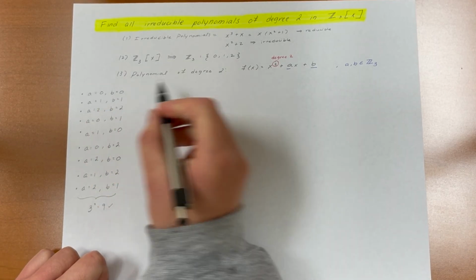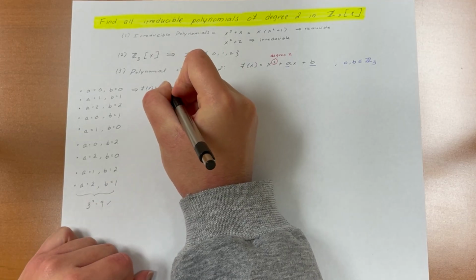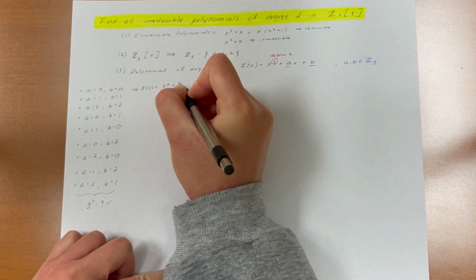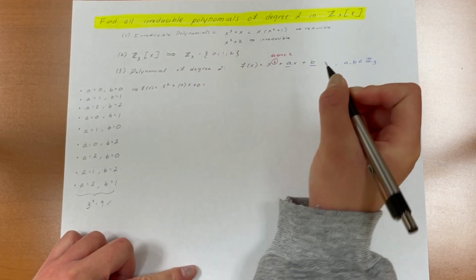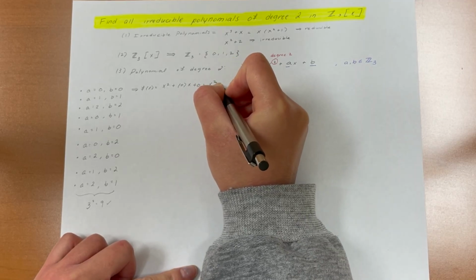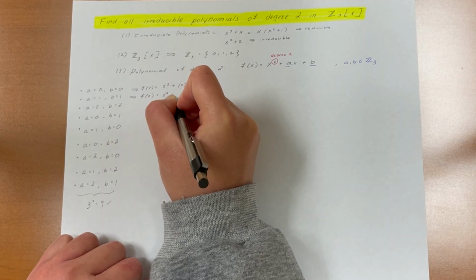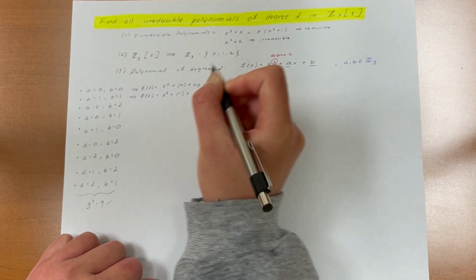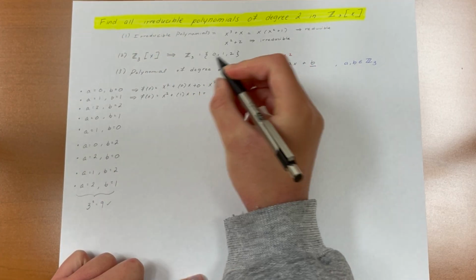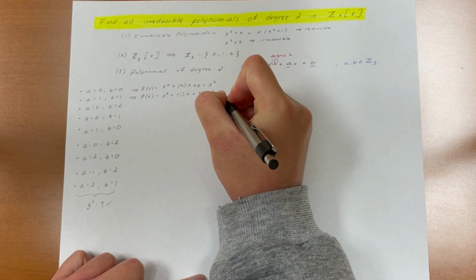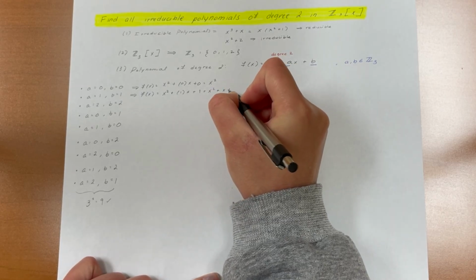Next, let's plug a and b into the polynomial equation. So f(x) is equal to x squared plus 0x plus 0, and that is equal to x squared. Second one, f(x) is equal to x squared plus 1x plus 1, equal to x squared plus x plus 1.